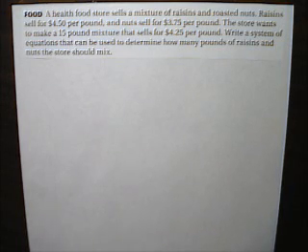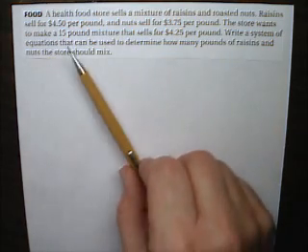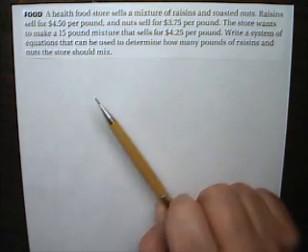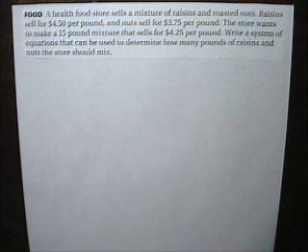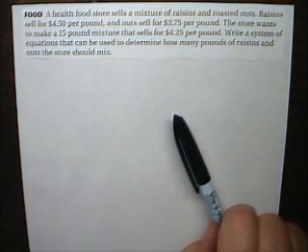Hello, this is Solving System of Equations Mixture Problems, Example 1. The problem I'll be solving has to do with a mixture of raisins and nuts. The raisins sell for $4.50 a pound, the nuts sell for $3.75. The store wants to make a 15-pound mixture that sells for $4.25 a pound.